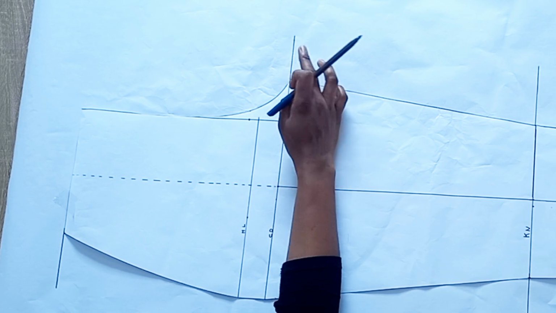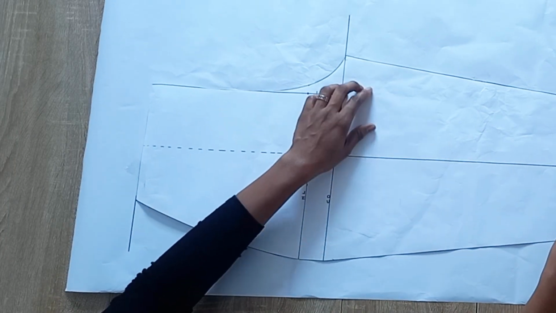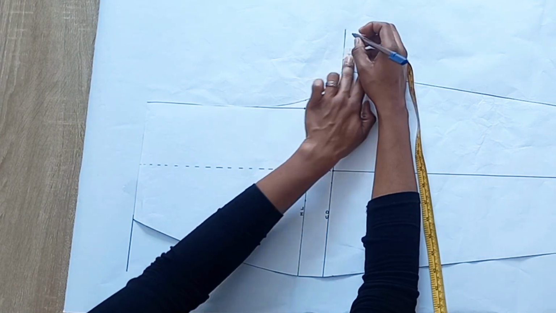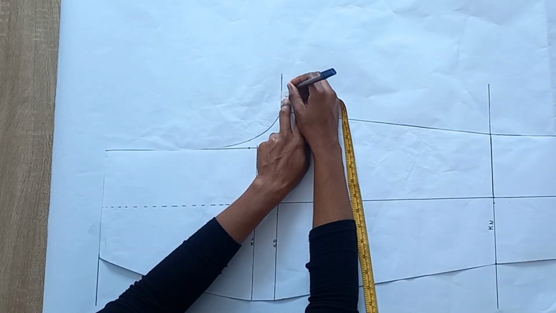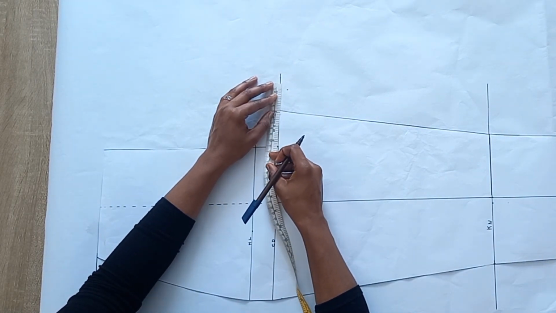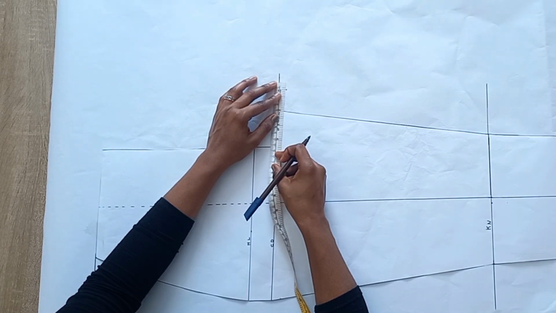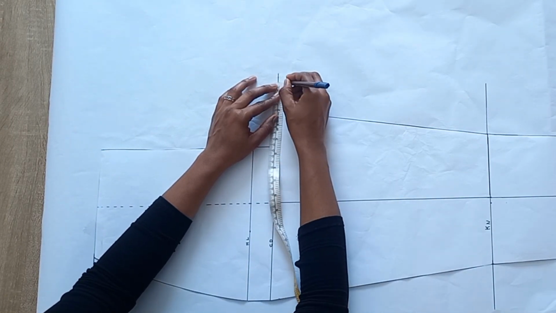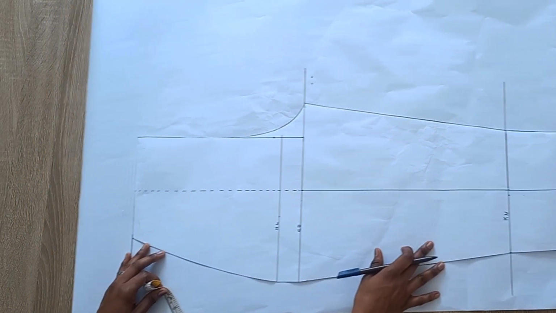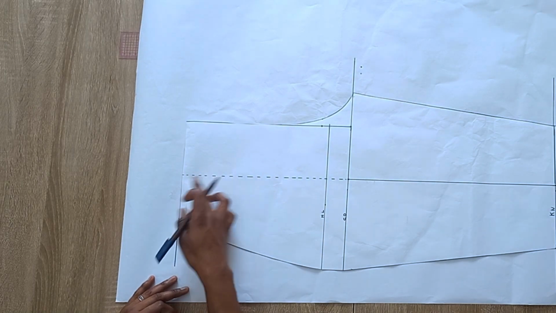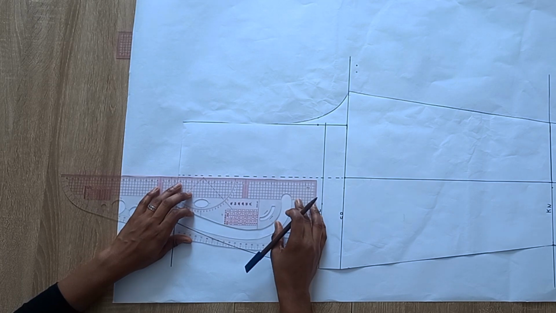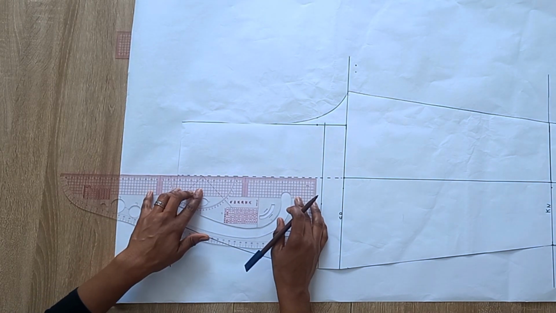This crotch extension from the back, I'm going to be coming down by half of an inch. So I'll come down by half of an inch. Mark half of an inch downwards here. Then on that half of an inch mark, I'm going to be coming out by 2 inches. So I mark 2 inches here. Then now I'll extend this center line upwards with a broken line still, because it's meant to just serve as a guide.